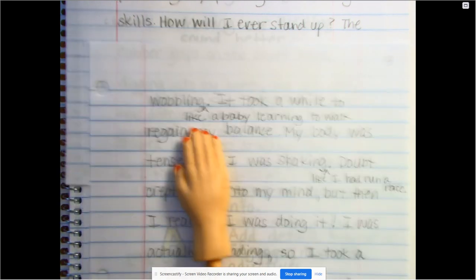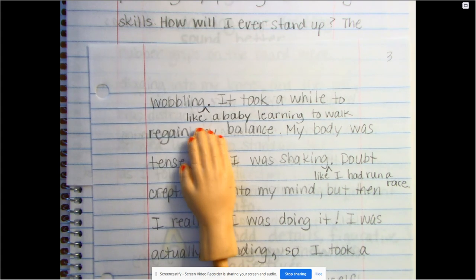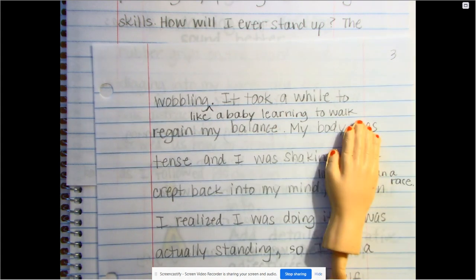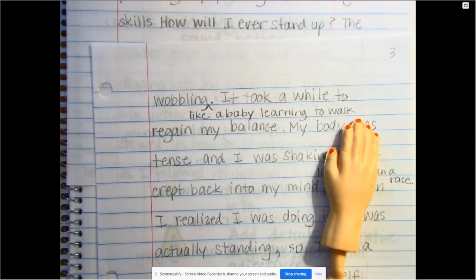And I just thought, well, what am I wobbling like? How can I show my reader? I began wobbling like a baby learning to walk. You can picture what that is like. You've probably seen a baby on TV or a baby in real life learning how to walk, and they're kind of wobbling back and forth. That's what I felt like when I went to stand up on my paddleboard.